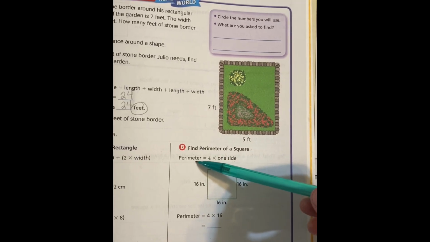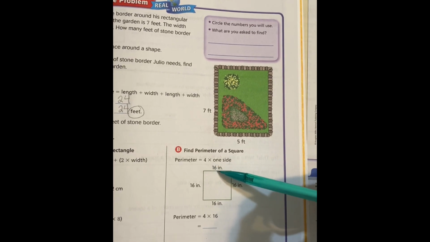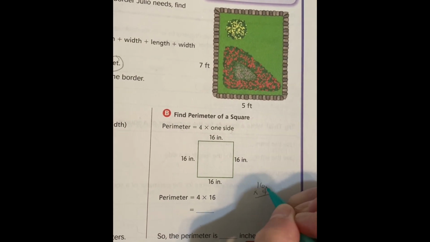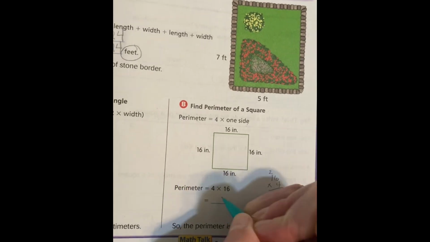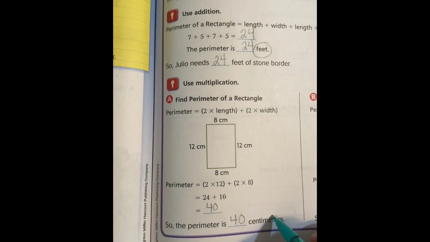Pretty straightforward. Now when you find the perimeter of a square, because all the sides are the same length, your perimeter equals 4 times one side. They're all 16, so you just have to take 4 times 16. I'm going to do that work over here, 16 times 4, 64. So perimeter is 64 inches. Again, it's important to label, inches, centimeters. Make sure you label your answers.